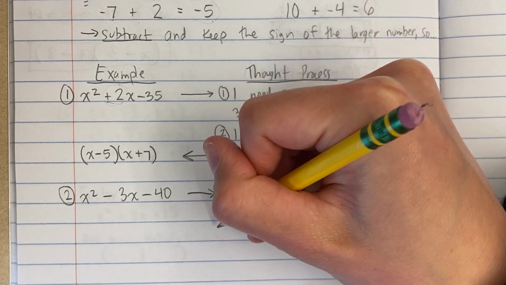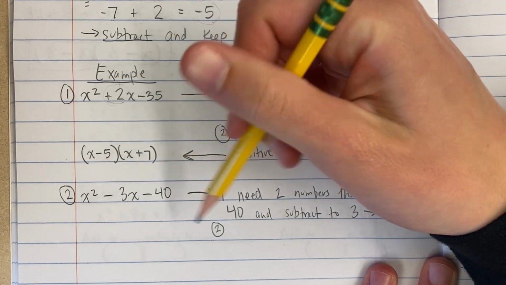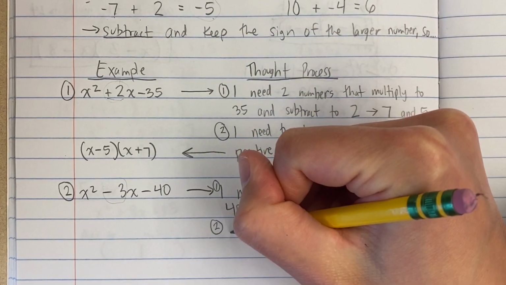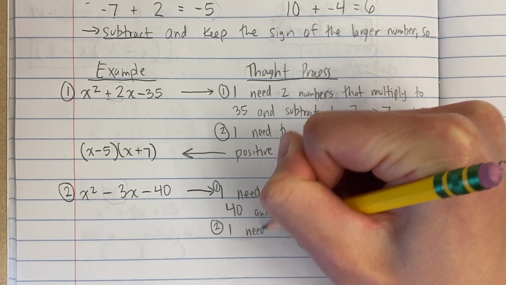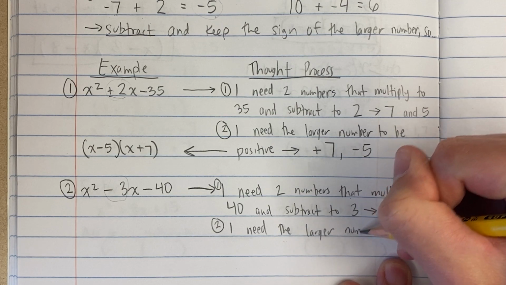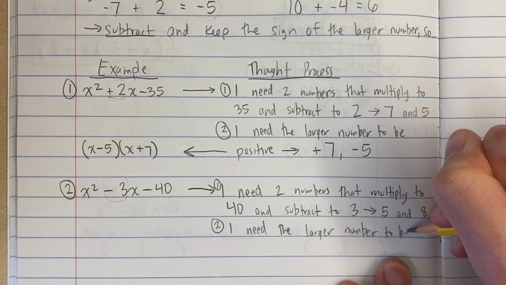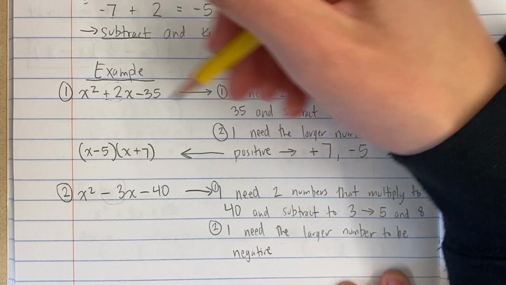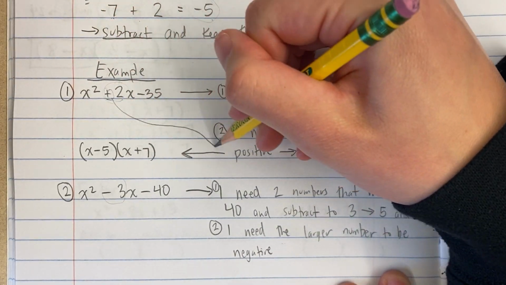So this was my first step. Now my second step is I actually need the larger number to be negative this time, because when I add them, I want the result to be negative. Why did I want it to be positive before? Because this was positive.